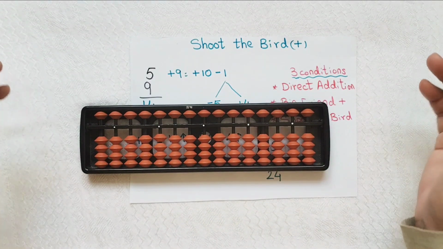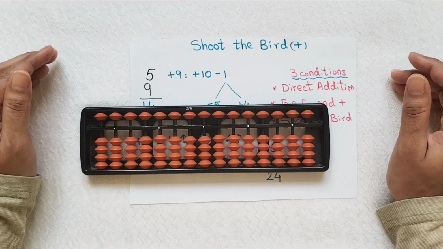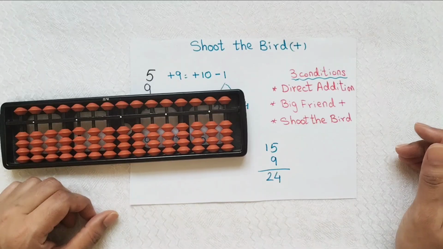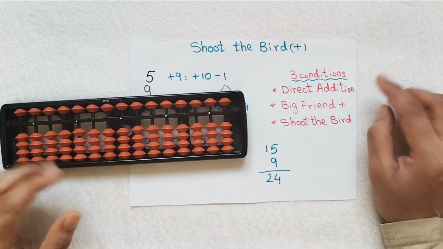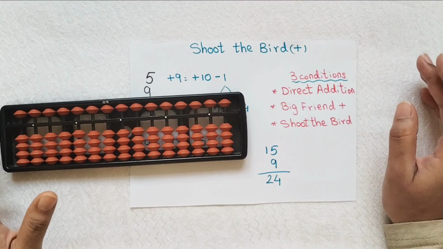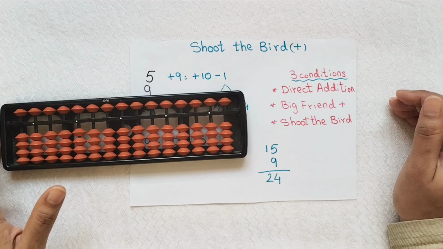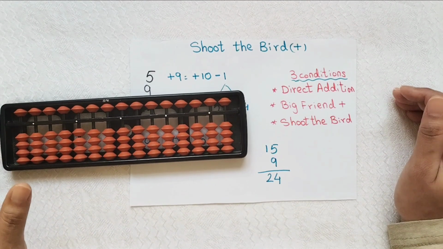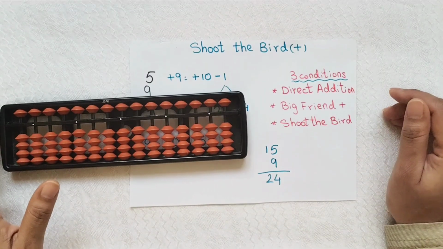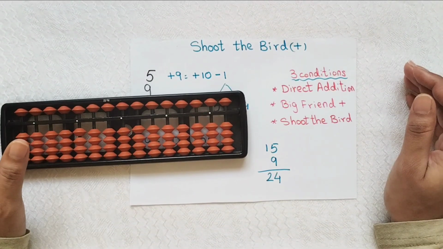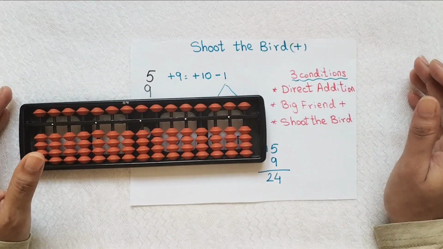Now you must be thinking, how do we understand whether we are using shoot the bird or big friend addition? There are 3 conditions for this. First thing is direct addition. Always go for direct addition. If direct addition is not possible, then you have to go for big friend addition. If big friend addition is also not possible, then you have to go for the shoot the bird technique. Now let us practice a few more questions where we can decide whether we are using shoot the bird or big friend addition.